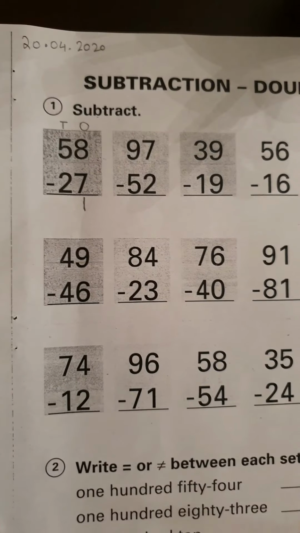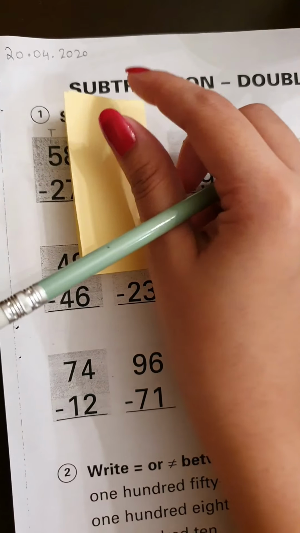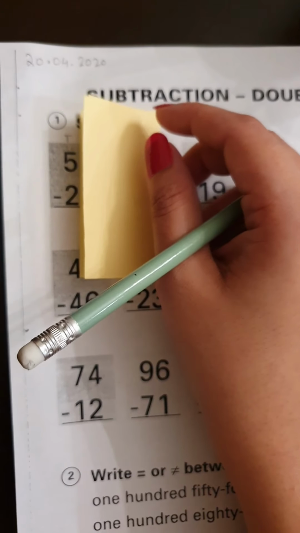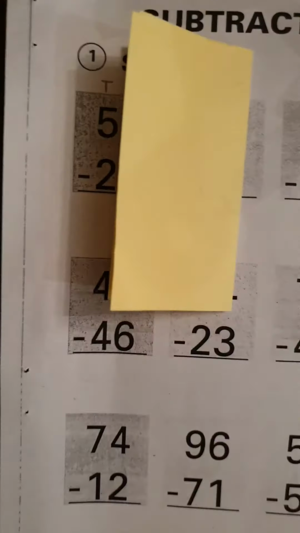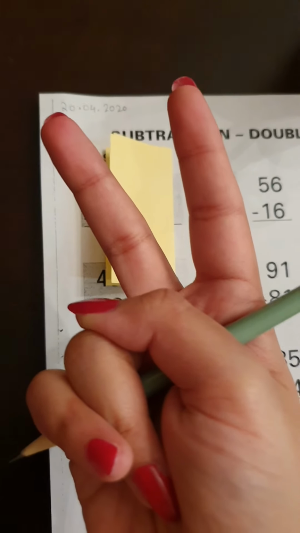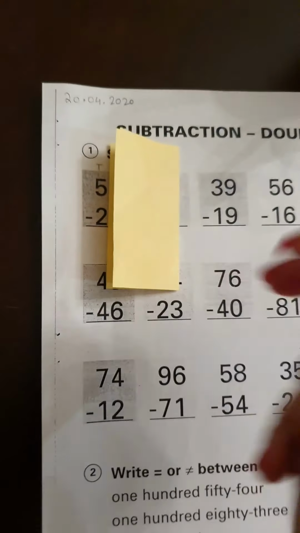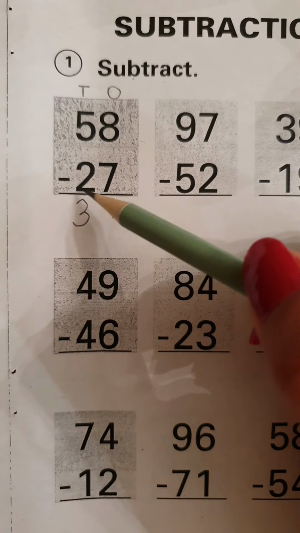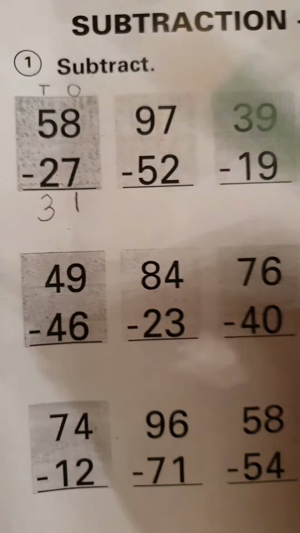Now, let's look at the tens column only. So we have 5 minus 2. So 5 goes in our mind since it's the bigger number and we will take 2 fingers out and count backwards from 5. So we have 4, 3. So let's write 3 over here. Now our final answer is 58 minus 27 is equal to 31.